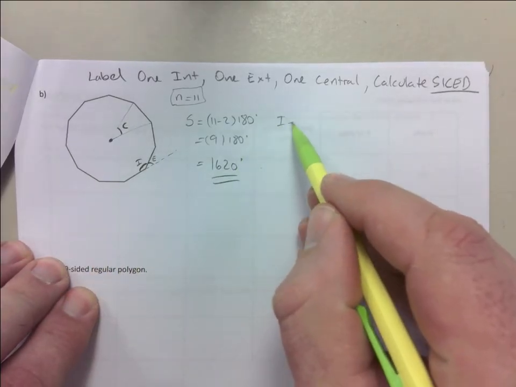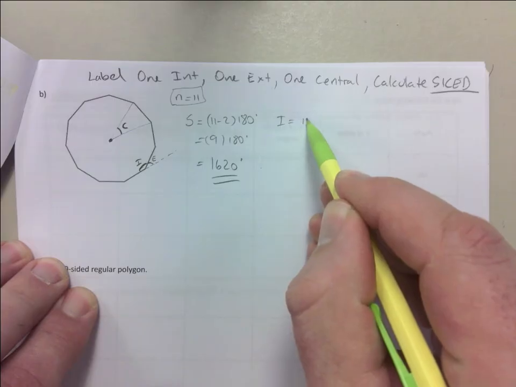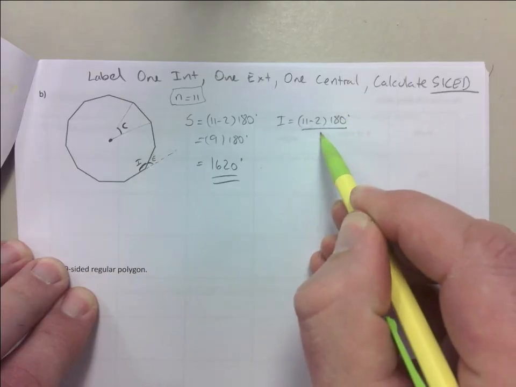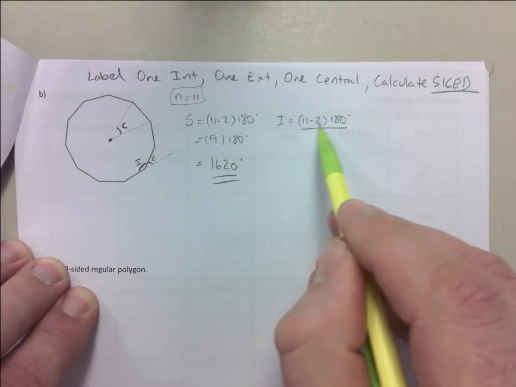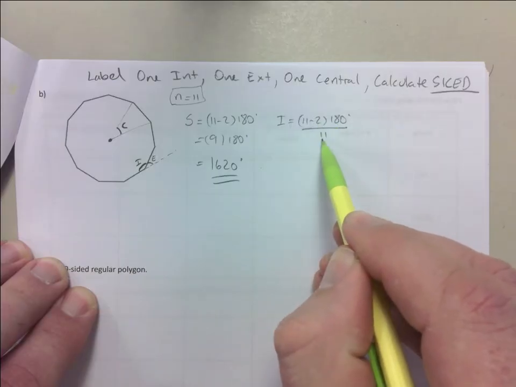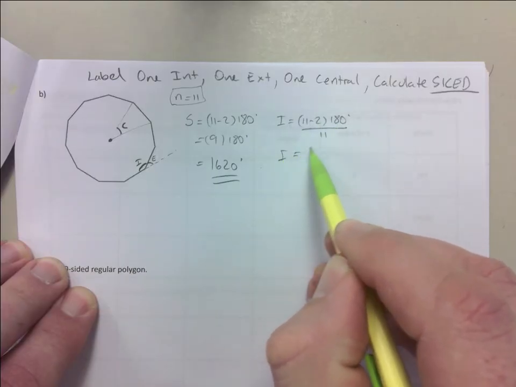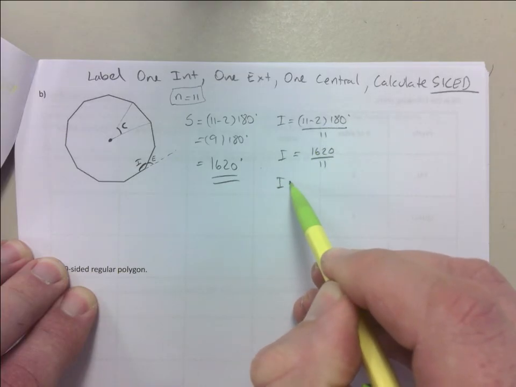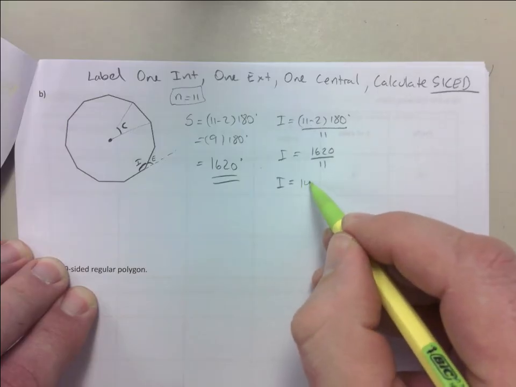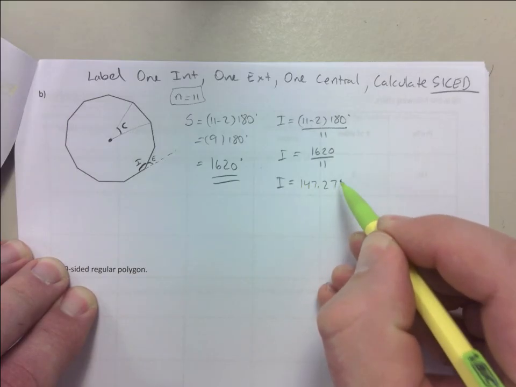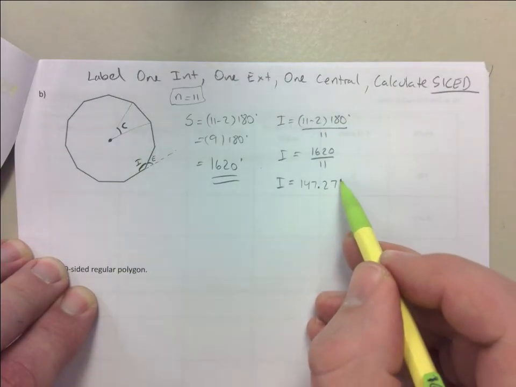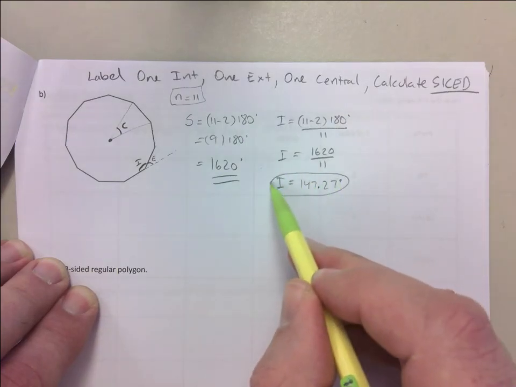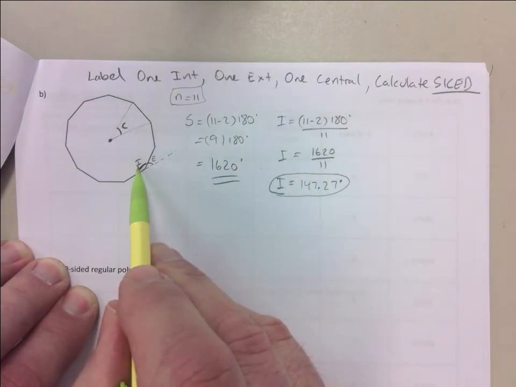Interior angle is n minus 2, I'll just copy paste this, it's n minus 2 times 180 divided by n. So this is really 1620 divided by 11. Please make sure that you understand that your interior angle can be a decimal, right? So these can all be decimals. That is how you measure one of these interior angles.